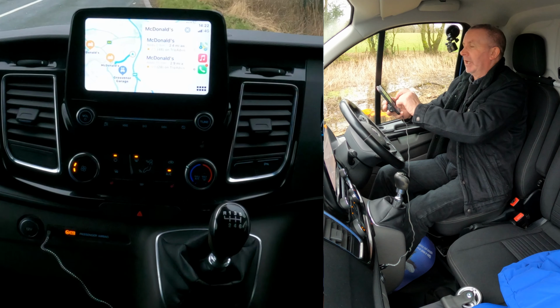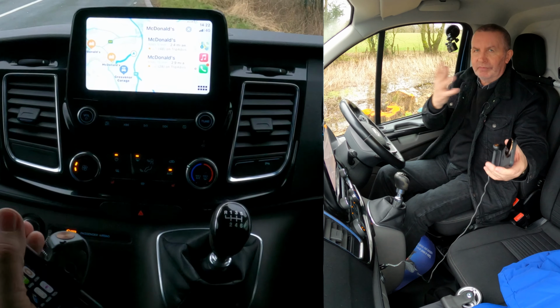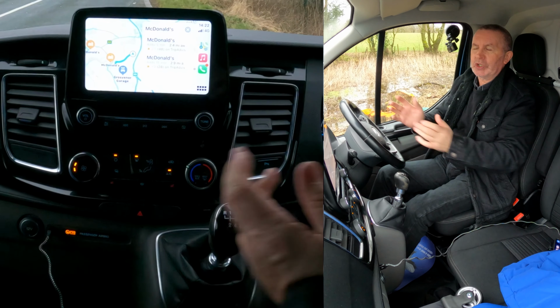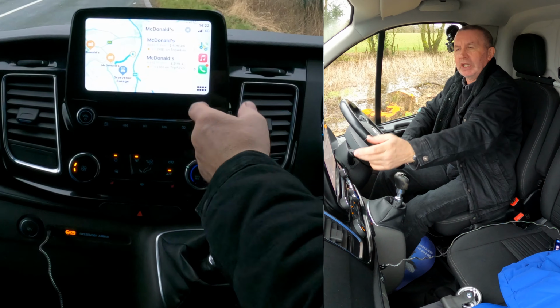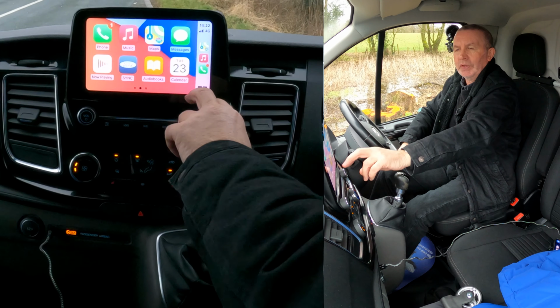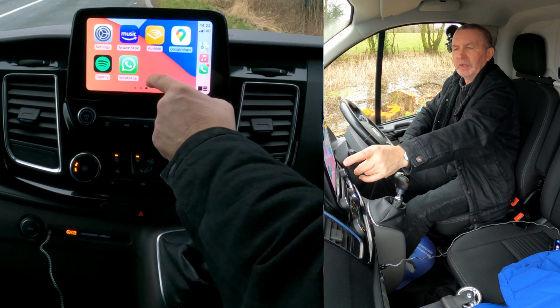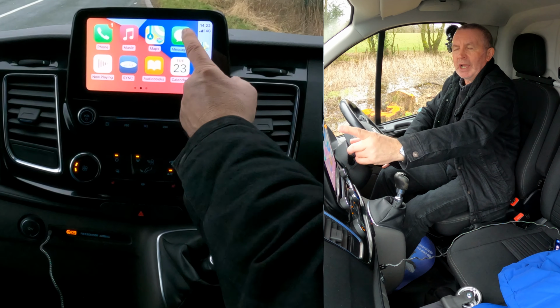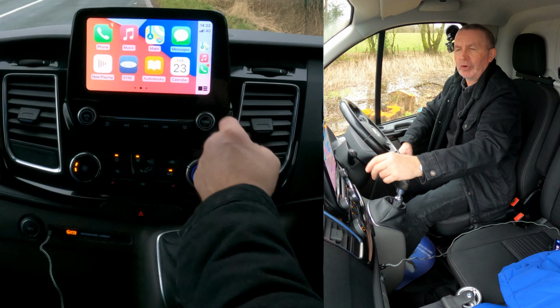Also, as I say, bearing in mind you're not allowed to touch your phone when you're driving, that replicates the screen of your phone virtually. So if you click the buttons at the bottom, you've got WhatsApp, Google Maps, Messages, audio books. You can knock it back to the home sync there.